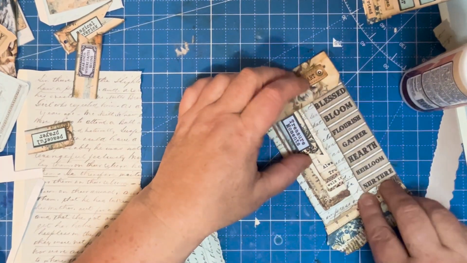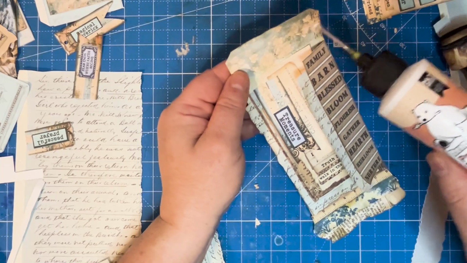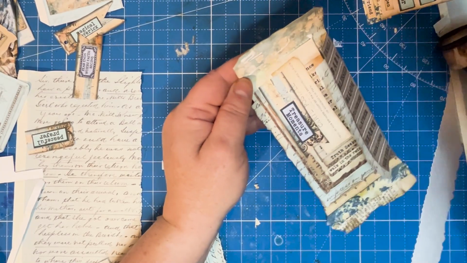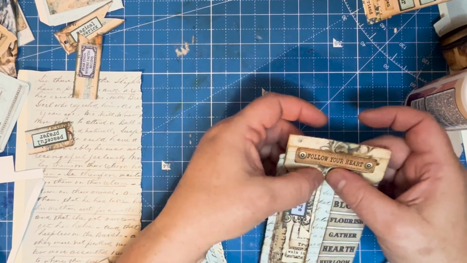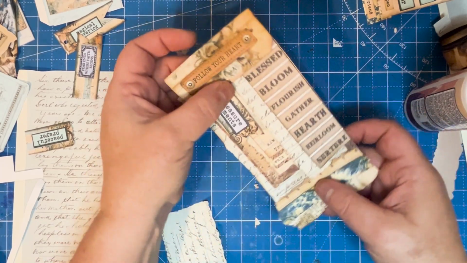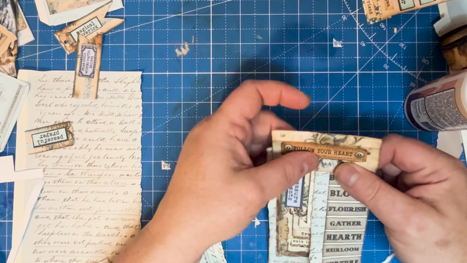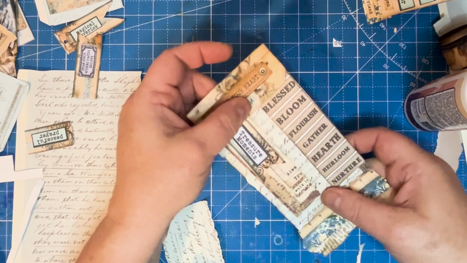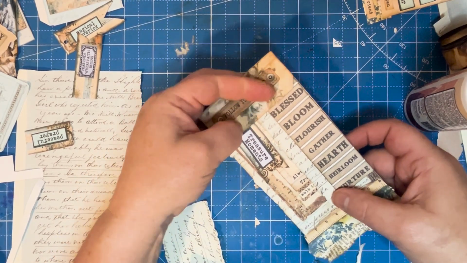Okay, yep, I think that's probably what we're going to do. And I'm just going to glue this. Okay, there you go. Oops. Still needs a little minute to dry.